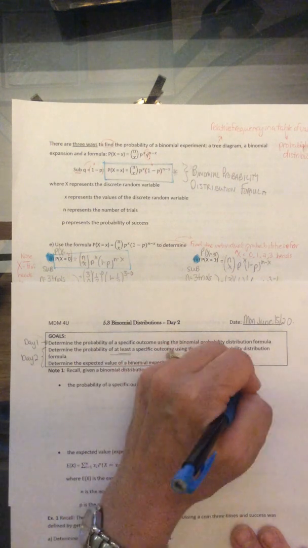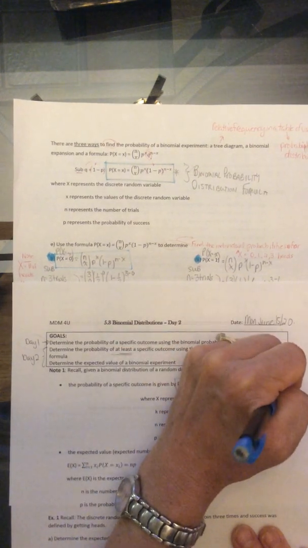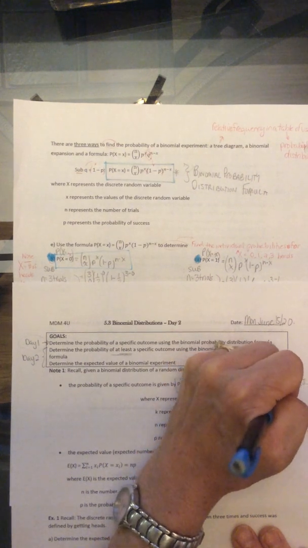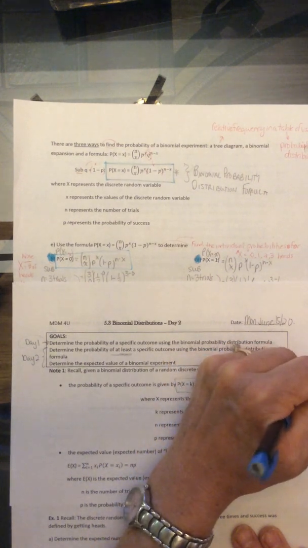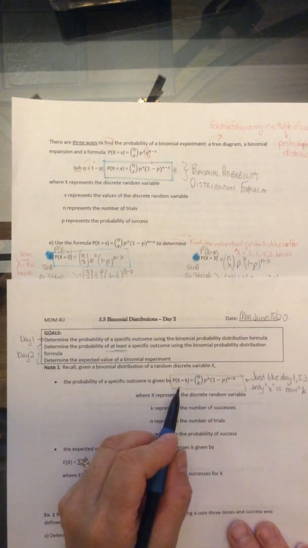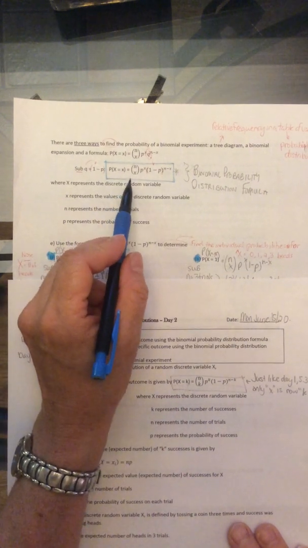So this formula, although it looks new, okay, it's just like day 1 in 5.3, only little x is now k. And for your purposes, you might find that a little easier. It is difficult to distinguish between capital X and lowercase x, right?